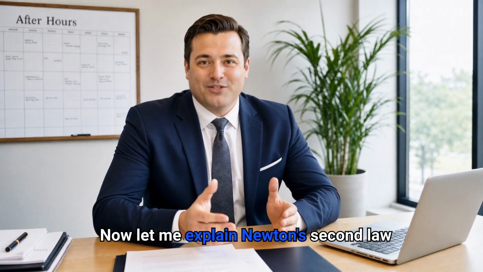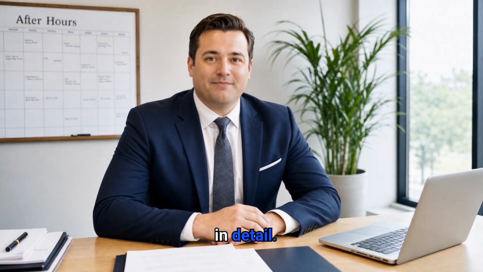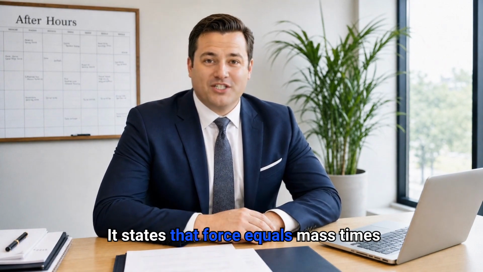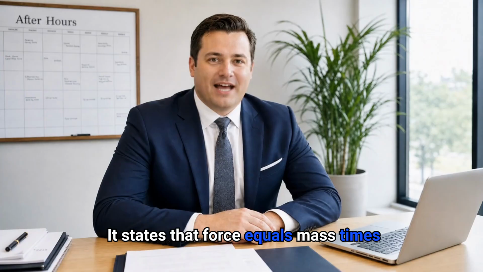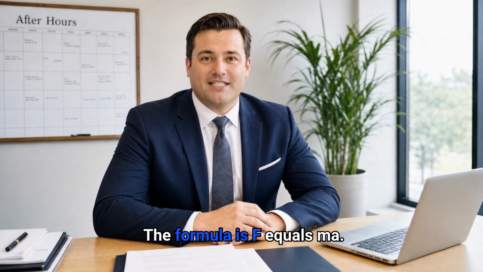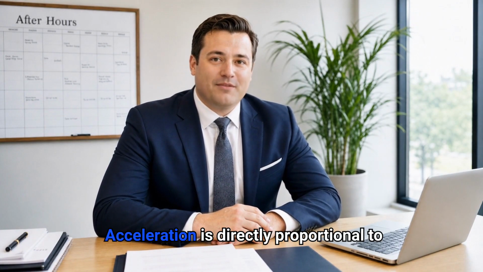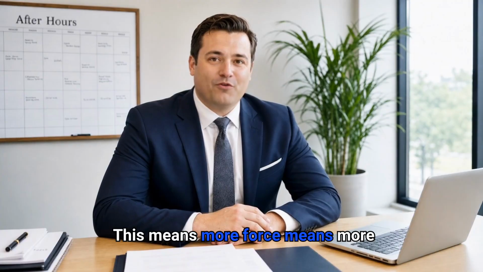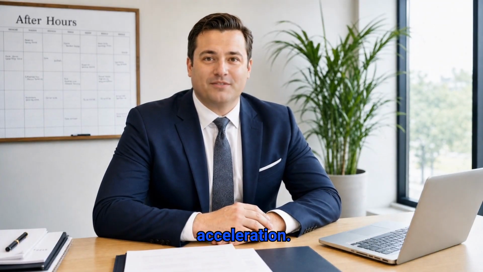Now let me explain Newton's second law in detail. Newton's second law is the law of acceleration. It states that force equals mass times acceleration. The formula is F equals ma. Acceleration is directly proportional to force. This means more force means more acceleration.